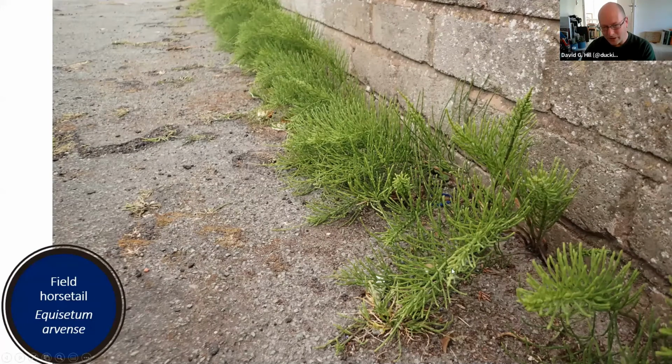And I should have cleared this front piece out of the way, but there's one in the very foreground, which is almost like a grass structure, star-shaped. So Equisetum arvense is very adaptable, a very tough plant. It's been around for, as I say, 400 million years. It's learned to adapt.